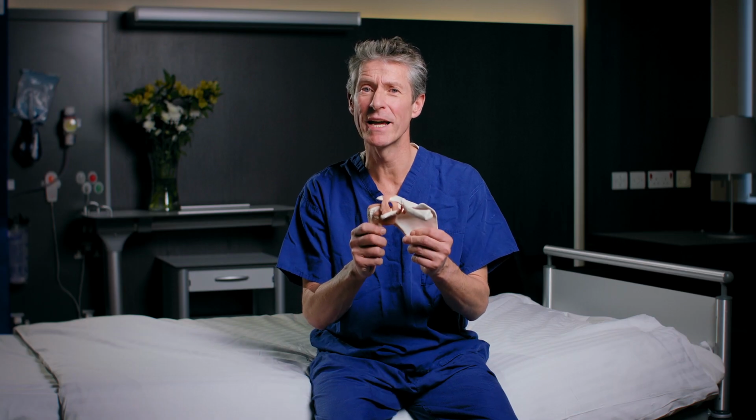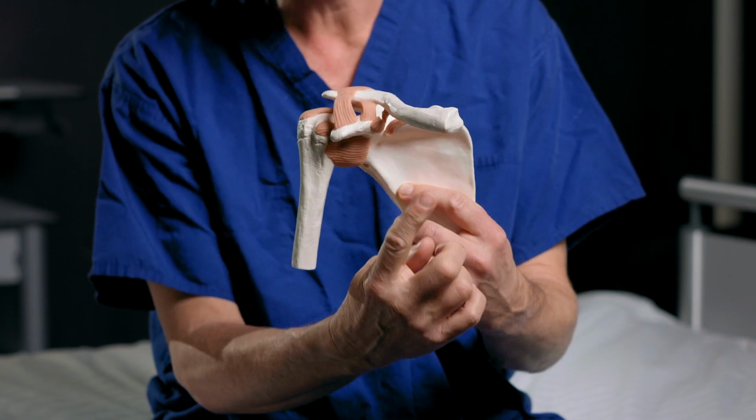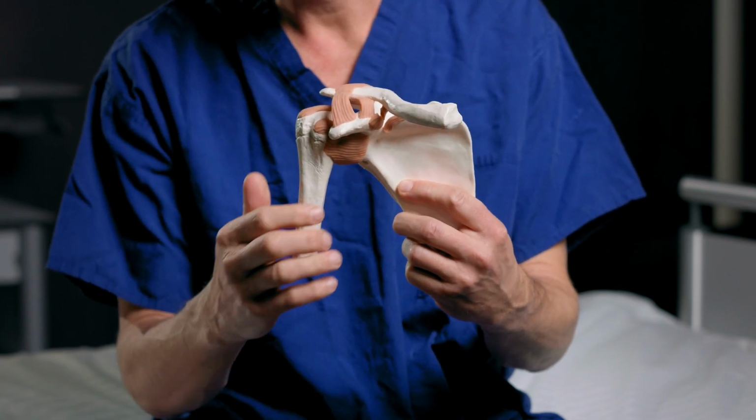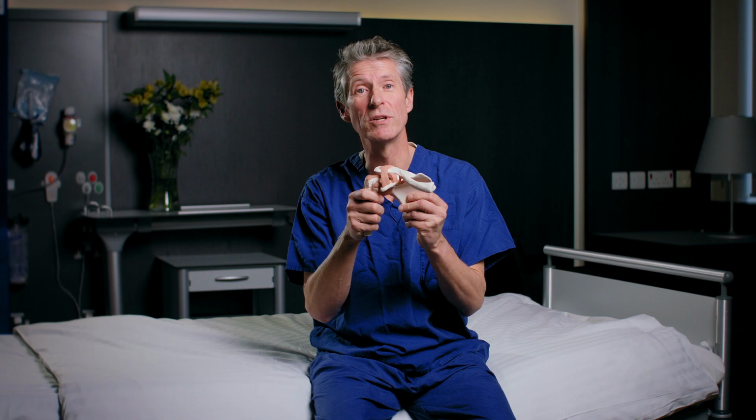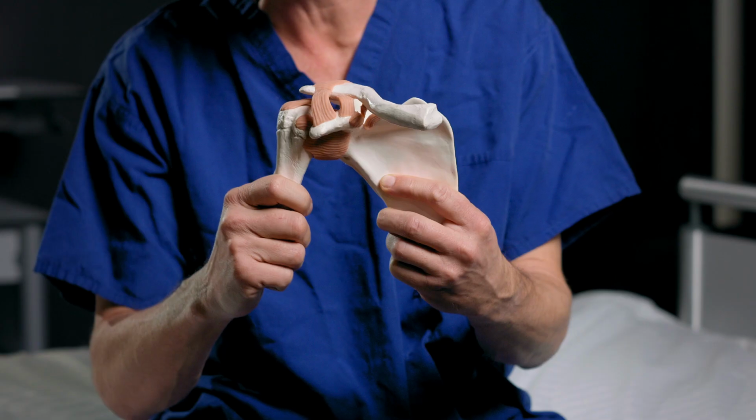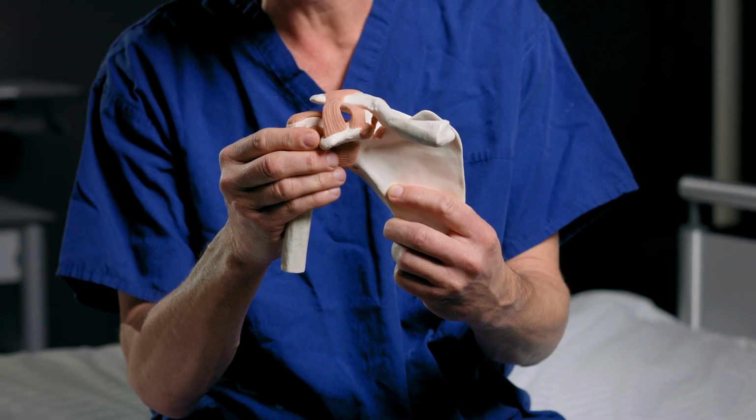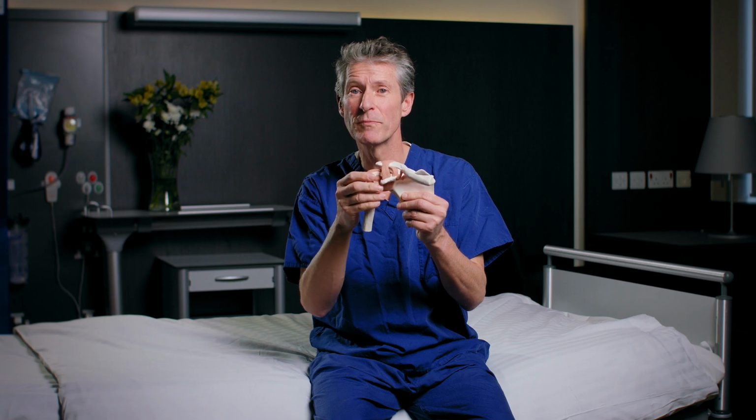It's useful to have an idea of the structure of the shoulder and how it moves and functions before we go into where things can go wrong. The shoulder is a complicated joint. It's made up of 3 bones: the shoulder blade, the collarbone, and your arm bone or humerus. Where the humerus and the shoulder blade come together, there's a big ball and socket joint. That's what we'd really consider the shoulder joint. And it's held together by the thick ligaments.